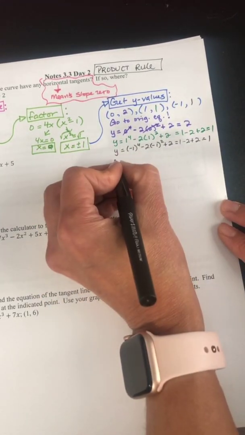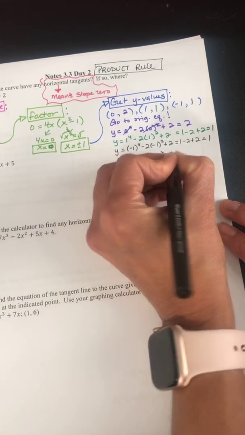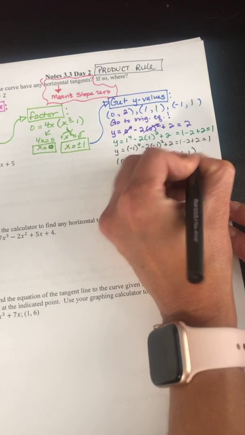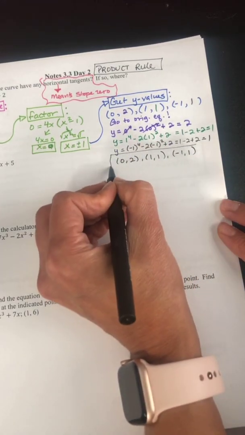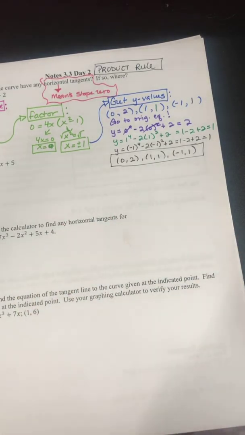So the answers are 0, 2; 1, 1; and negative 1, 1. This is where there are horizontal tangents, where the tangents have a slope of 0.